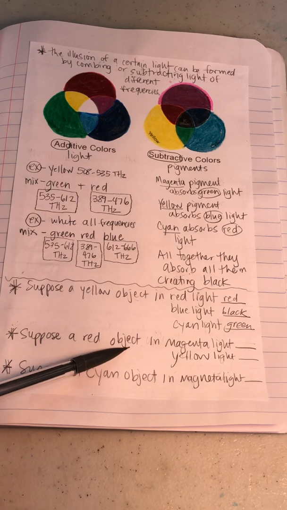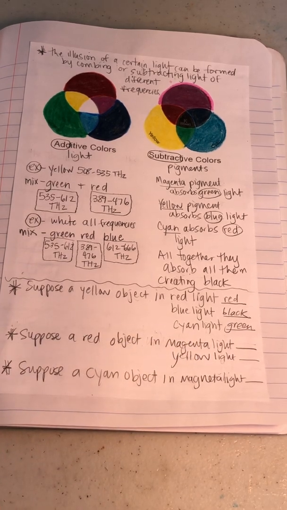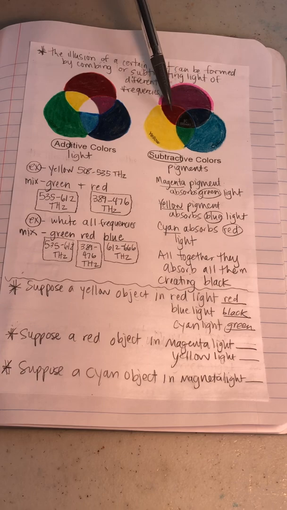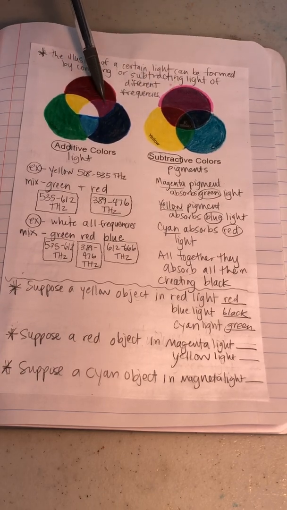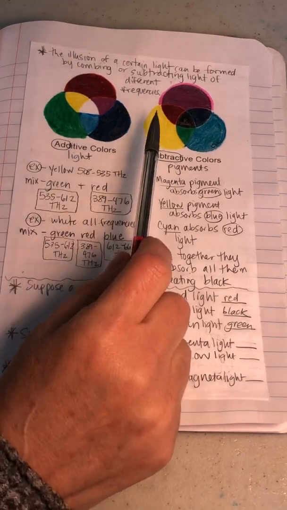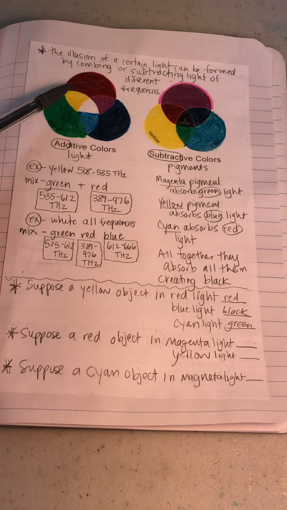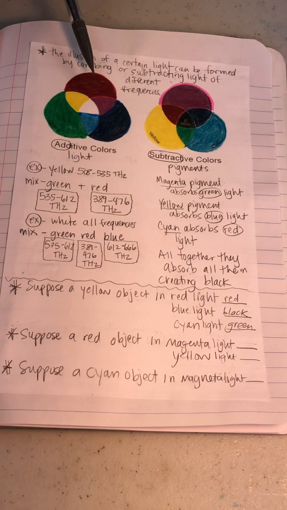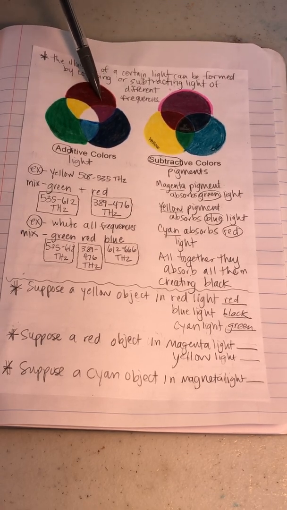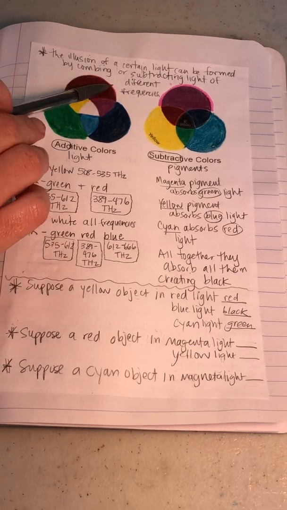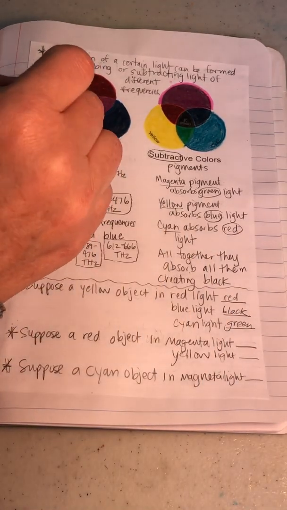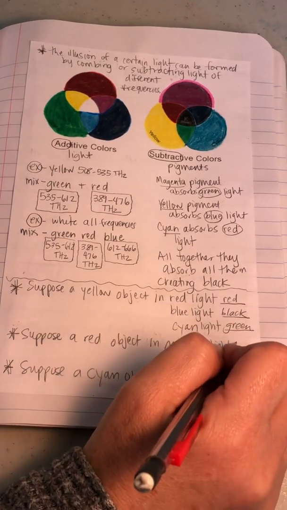Okay, suppose a red object is in magenta light. It's between these two. Once you're between these two and there's nobody in between them, where yellow and cyan had the green in between them. But this is the red light, magenta, right here. These two are right next to each other with nothing in between. So this will just be red because it's part of its original, like two thirds of the three to make the color. So there's nothing in between, so it will be red.